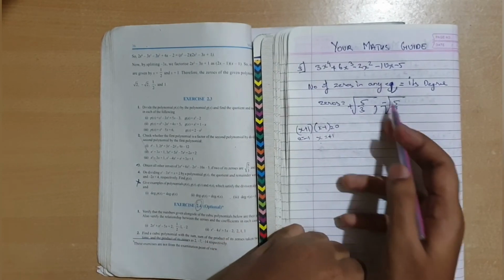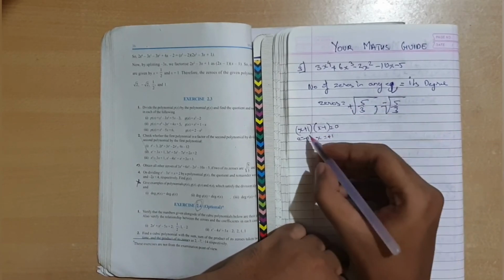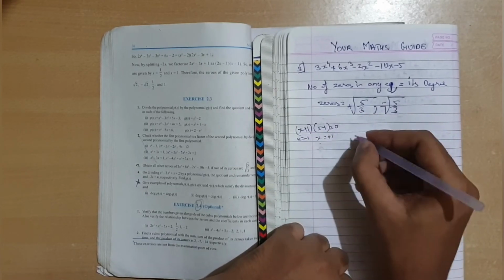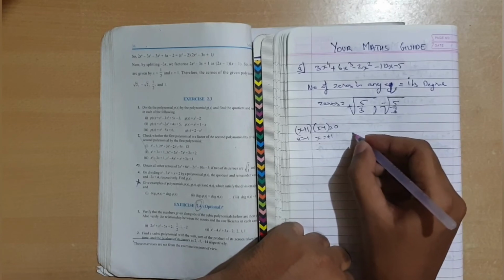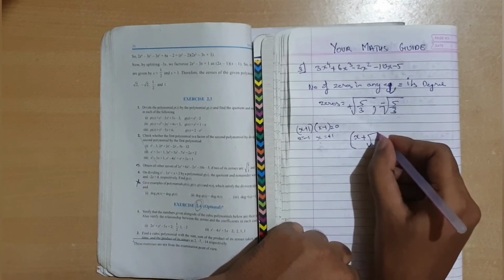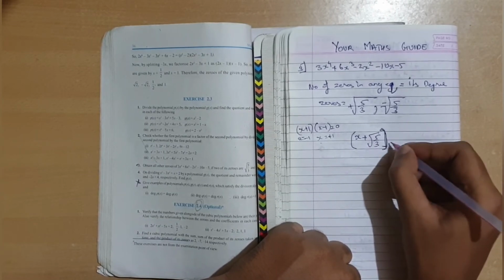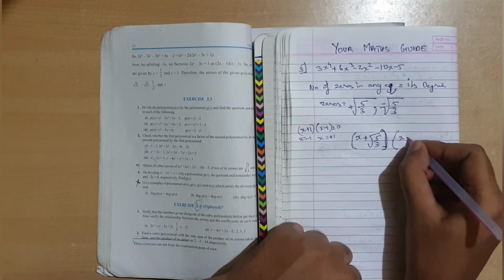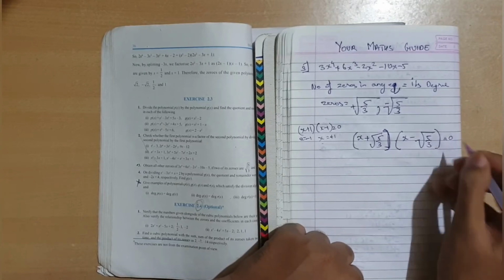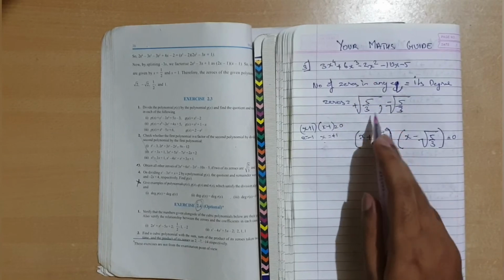So like that we will apply this here. Suppose these are here, let us put these in the places of 1. So from that we will have x plus root 5 by 3, and on the other side we will have x minus root 5 by 3 is equal to 0.